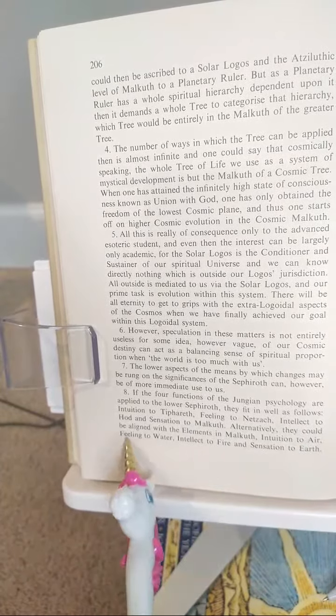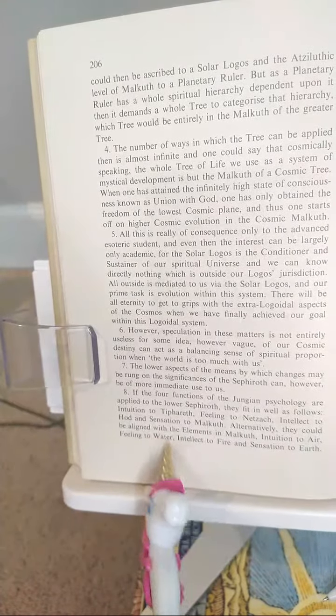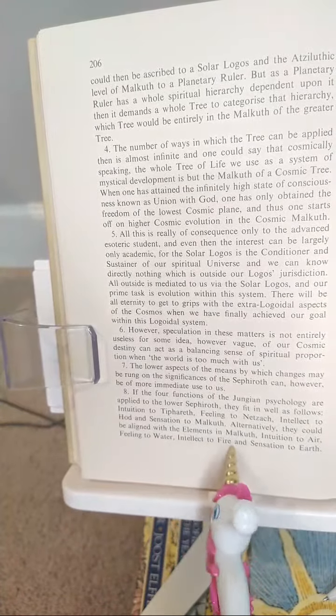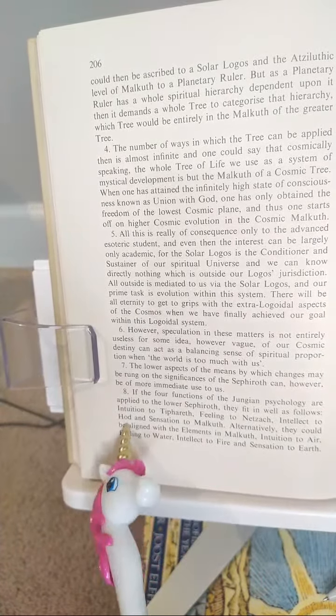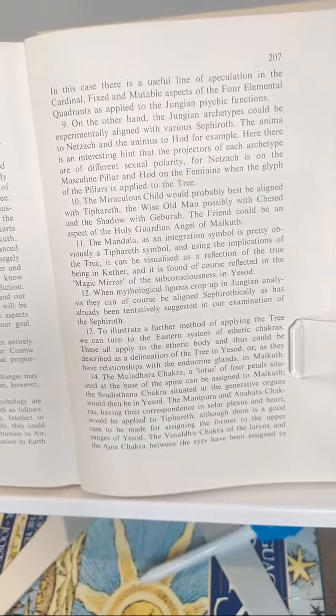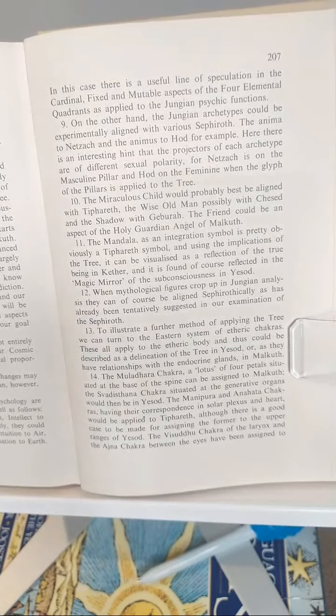Intuition to air, feeling to water, intellect to fire, and sensation to earth. So intellect and fire, that would be Hod. And you know, that might be why sometimes we see the Archangel Michael aligned with Hod. That would make sense.